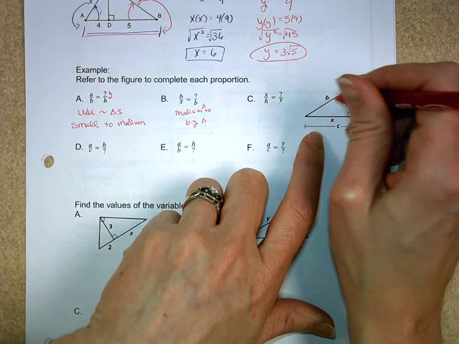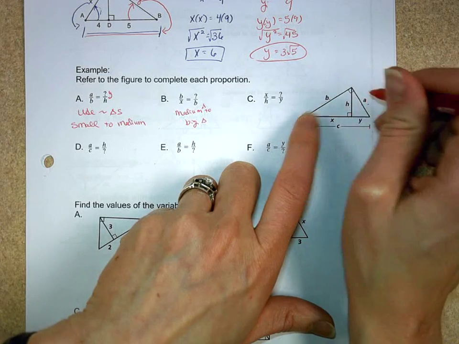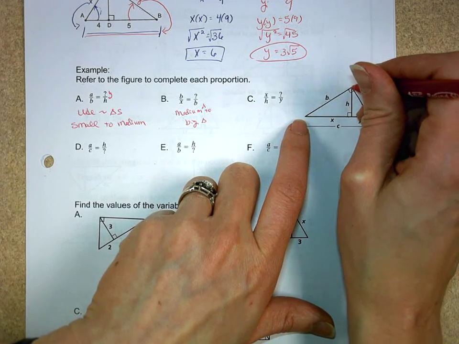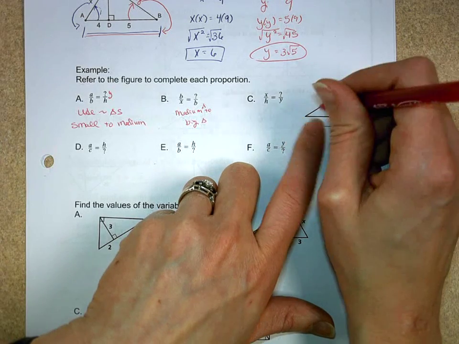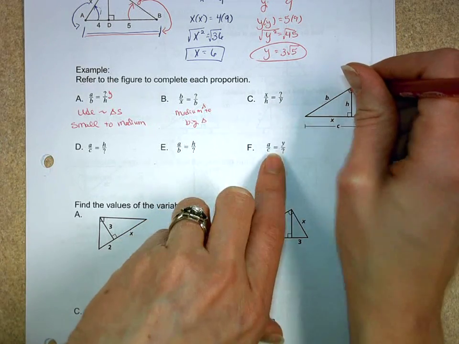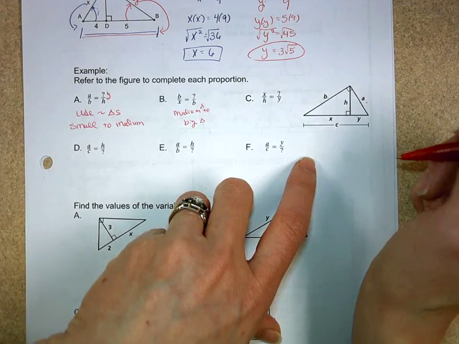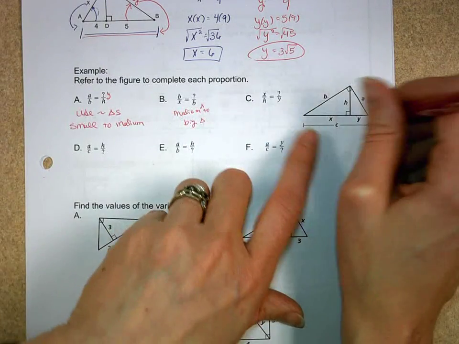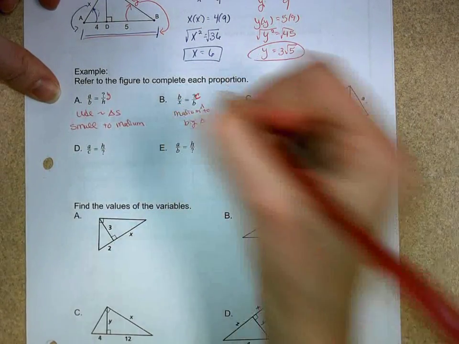So B is to X, so long leg is to long leg. So this is using the fact that I have the large triangle to the medium triangle is long leg as the hypotenuse of the small triangle to the hypotenuse of the large triangle to the hypotenuse of the small triangle. Sorry, trying to get it all in there.